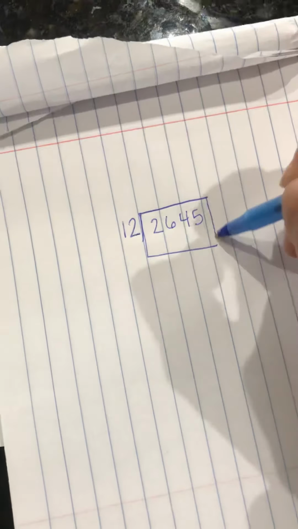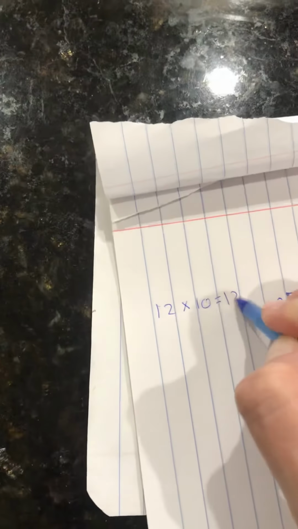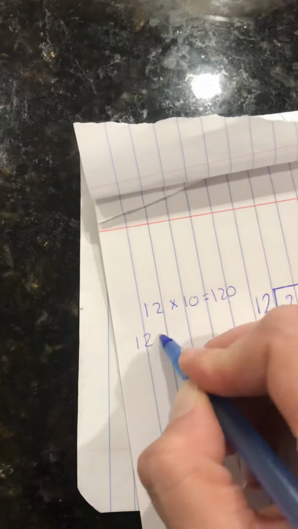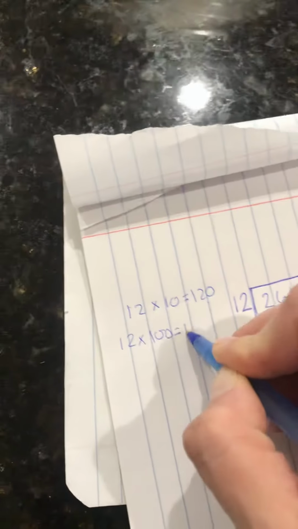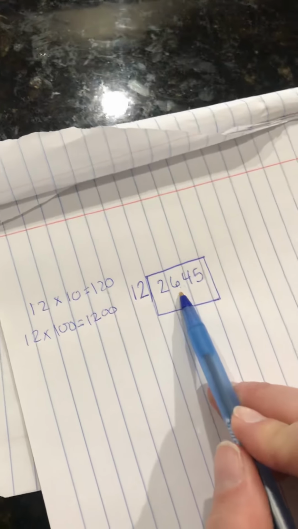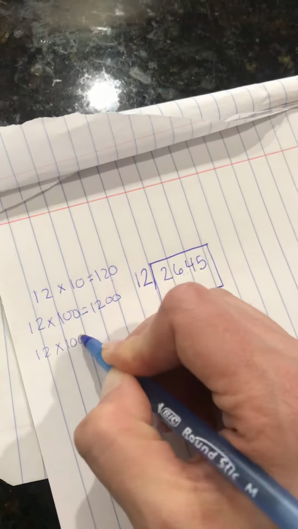Okay, so we have this problem, and for the area model, you box this first number in, and then you do some smart estimates. So start with 12 times 10, 120, and you think to yourself, okay, that's way too small. So I'm going to try 12 times 100. That is 1,200. I could use that, but I think I can get closer. So I'm going to try 12 times 1,000.